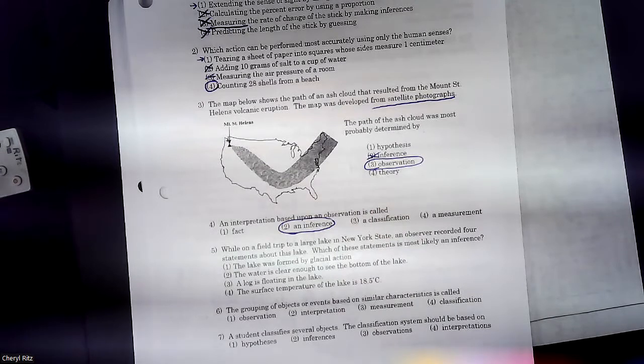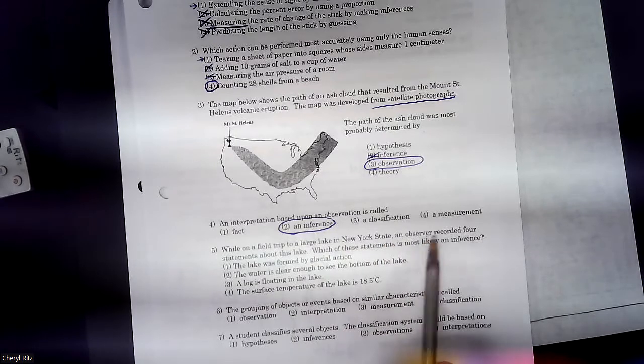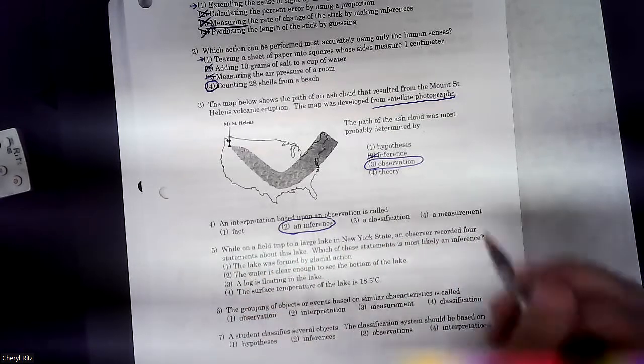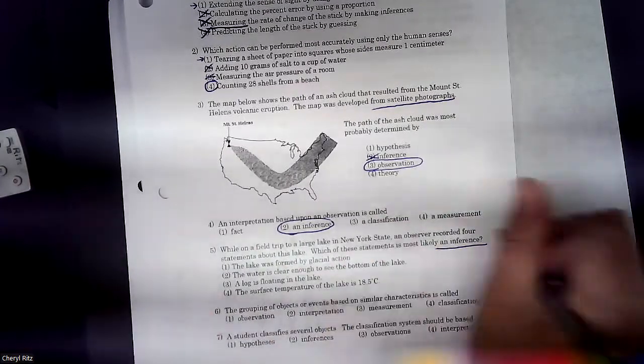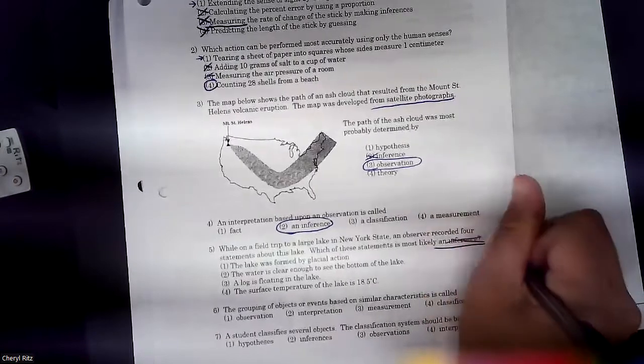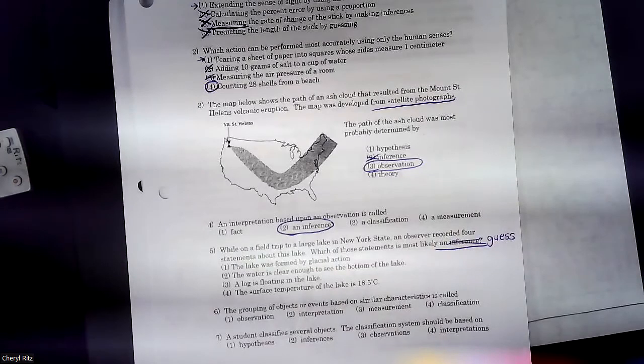This one's a good one because this is a perfect example. While on a field trip to a large lake in New York State, so the person is actually on the field trip looking at the lake. They can hear it, they can see it, they can smell it, they can touch it. I don't remember which one I forgot, but you get the idea. An observer recorded 4 statements about the lake. Which one of them is most likely an inference? Hey, what's an inference? A guess. If you wanted to, you could replace the word inference with the word guess. So really it's saying which one of these statements is most likely a guess.